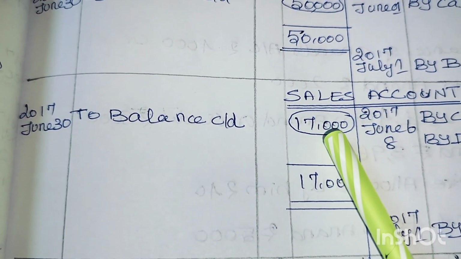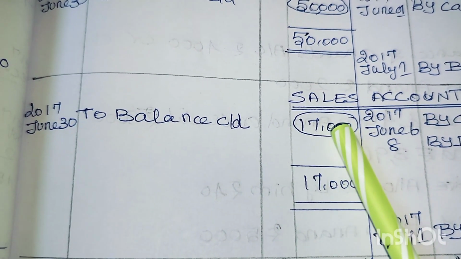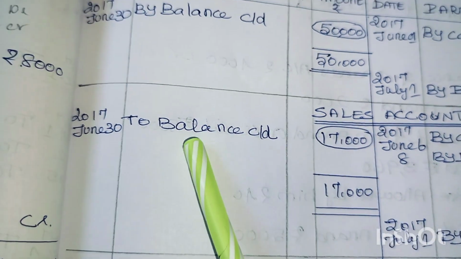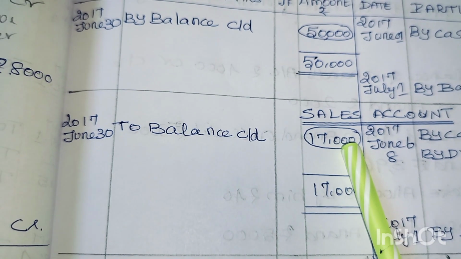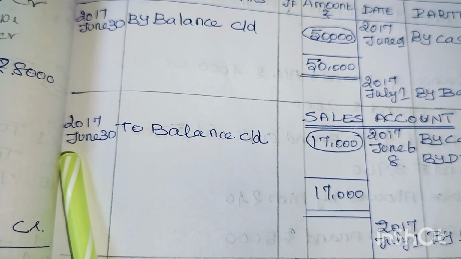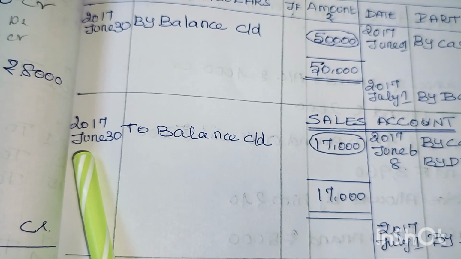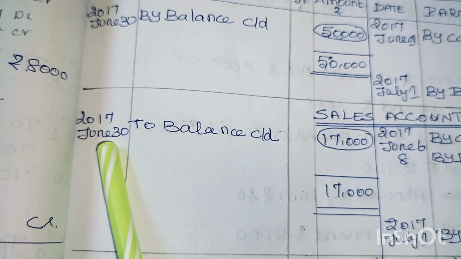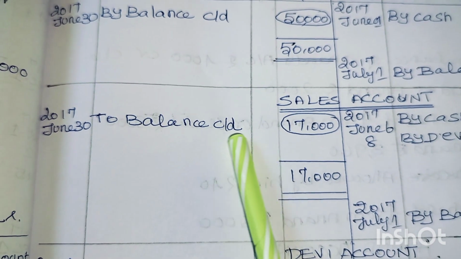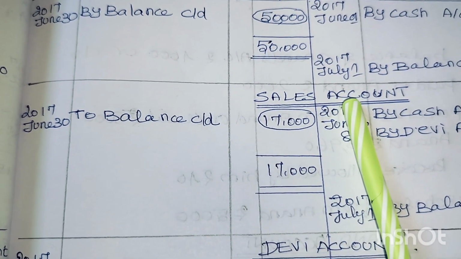So we enter the 17,000 differences on the lesser side. Then balance carried on is entered against the differences, and in the date column we enter the last day of the accounting period, that is 2017 June 30. This is the closing balance of the sales account.